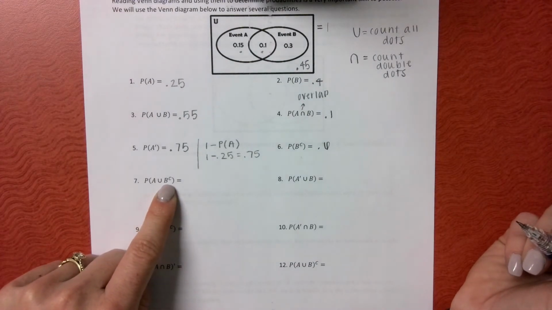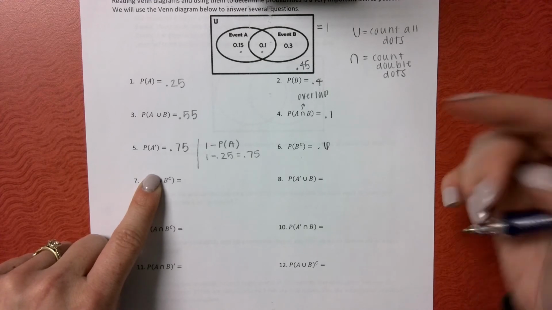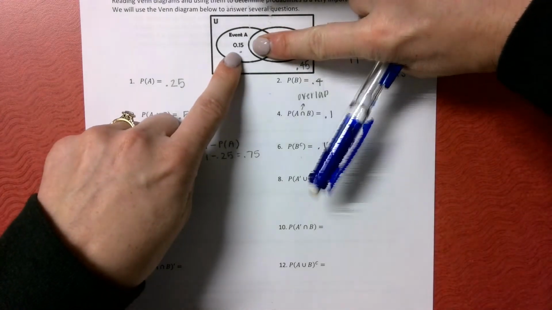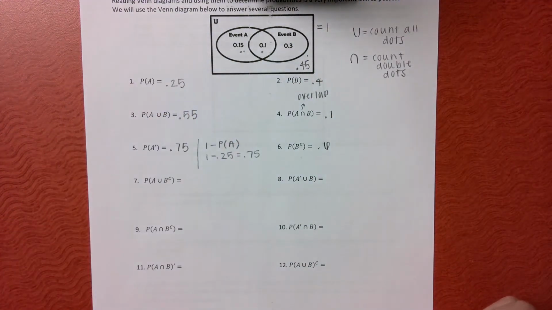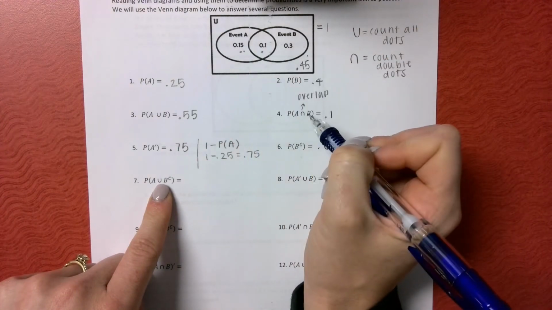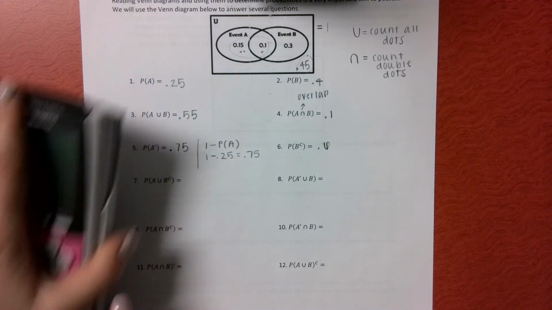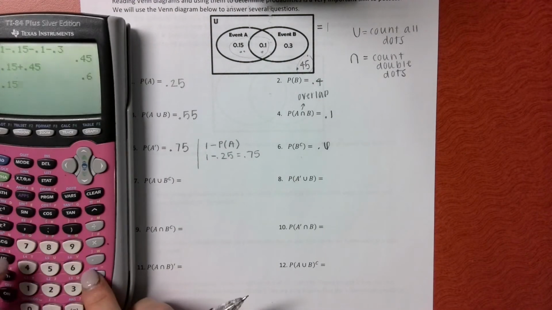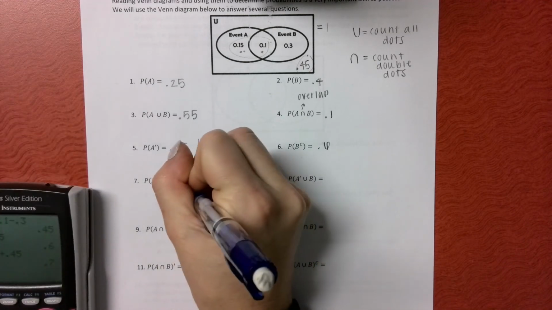And then I'm going to also put dots for the second piece, so I'm looking at stuff that's not in B. So not in B would be this and this. Now I want or, so I want everything that's in A or not in B, so I would count everything that was dotted. So I would do 0.15 plus 0.1 plus 0.45, and I get 0.7.